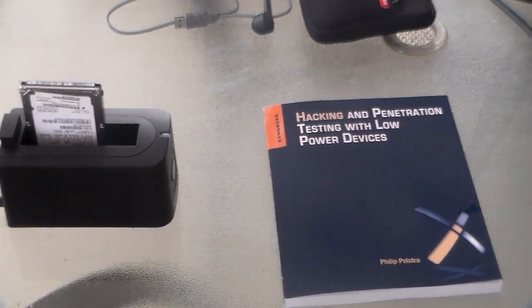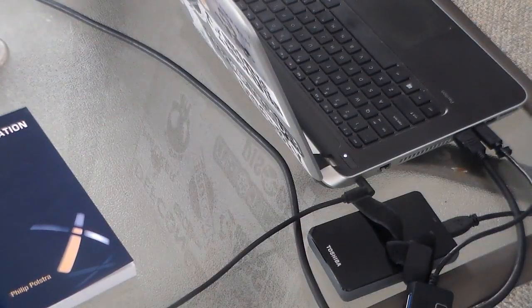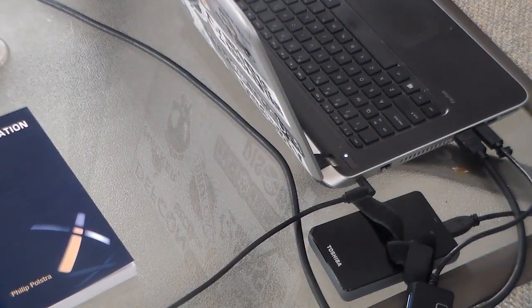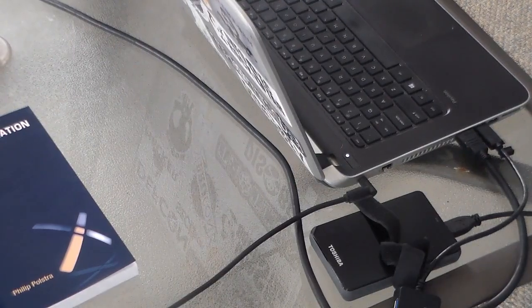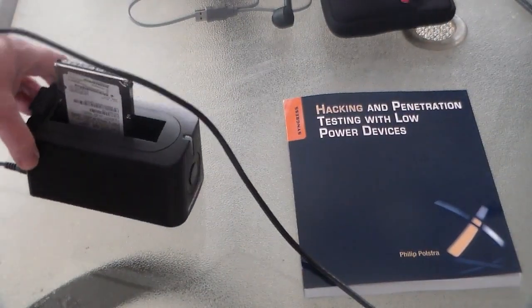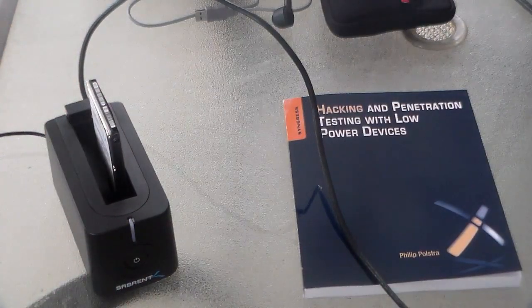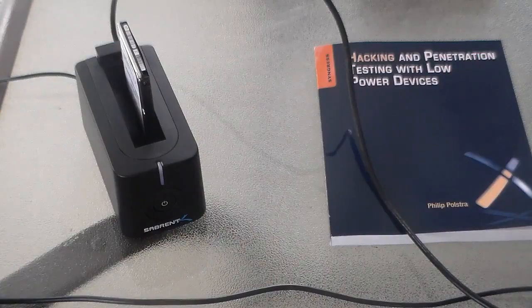And I'll plug it into my laptop. So now it's been plugged into my laptop. I will power up the appropriate ports. I will also power up my drive. And this should allow me to read the drive on the computer.